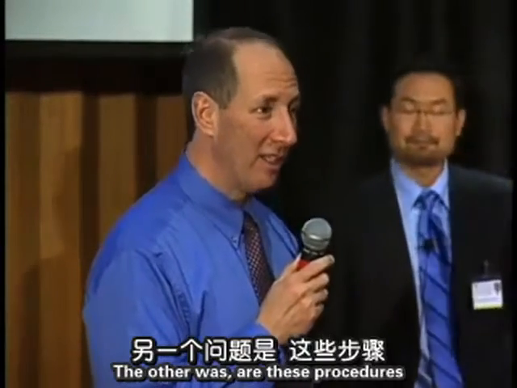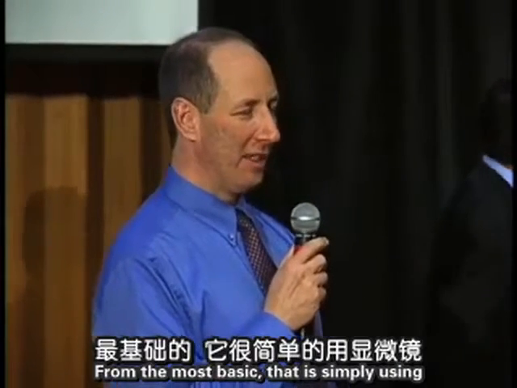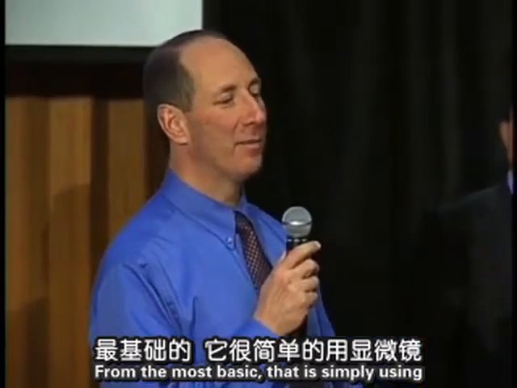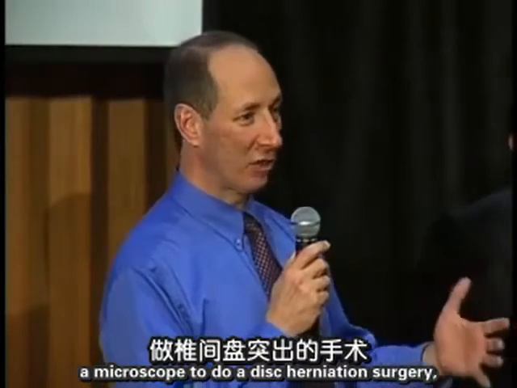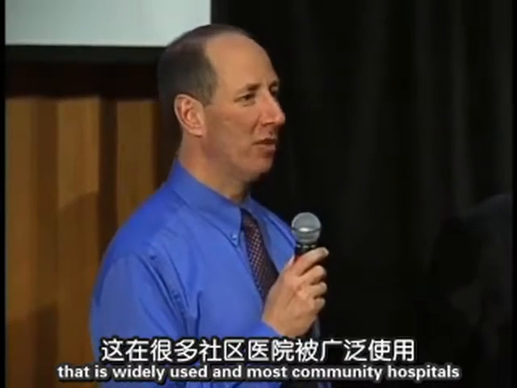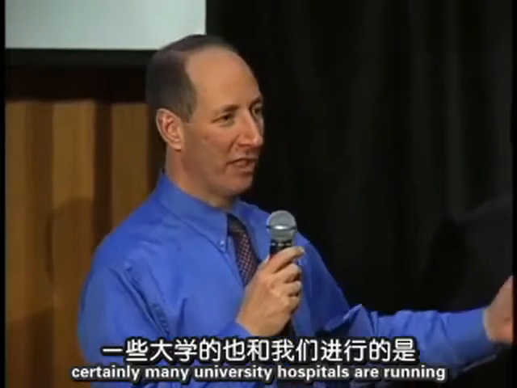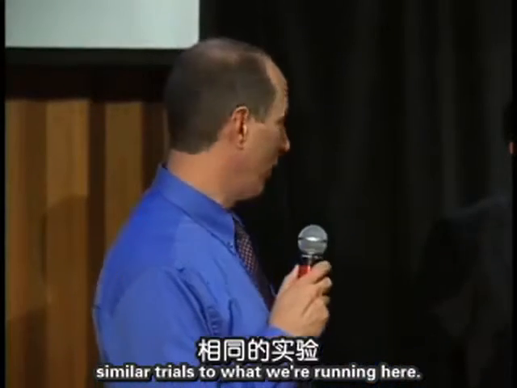In other words, are these procedures done at locations other than Stanford? Sure. From the most basic, that is simply using a microscope to do a disc herniation surgery, that is widely used. Most community hospitals have some sort of magnification system. Certainly many university hospitals are running similar trials to what we're running here.